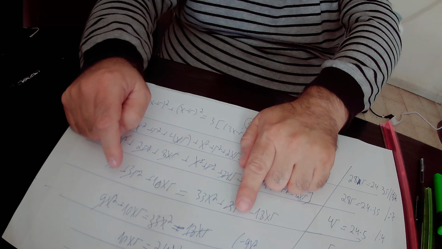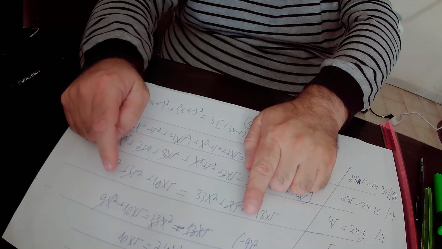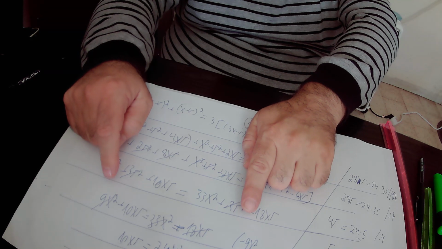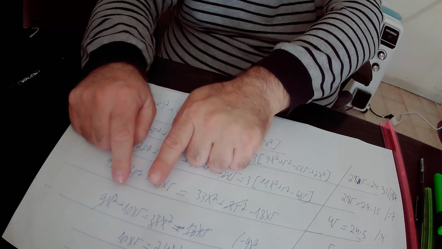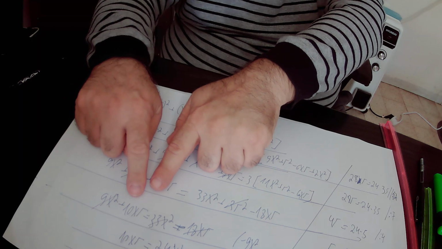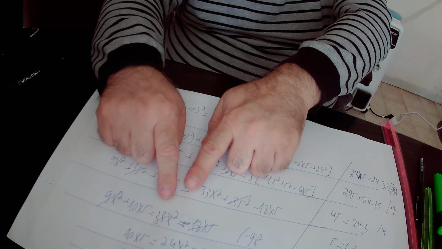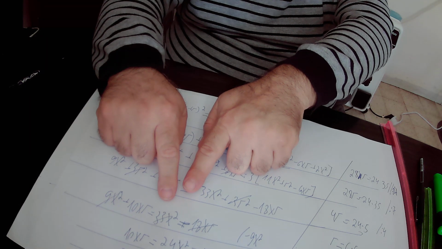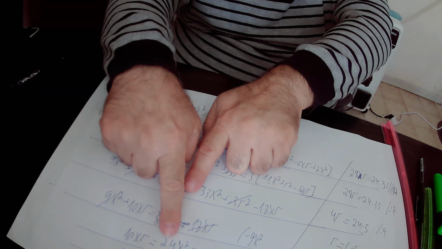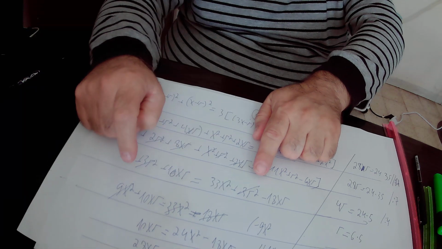Here we subtracted 9x squared from this equation, and 9x squared minus 9x squared is 0. So on this side we are left only with 10xr. On this side, 33x squared minus 9x squared is 24x squared, minus 18xr.